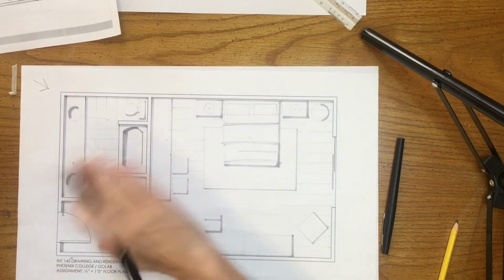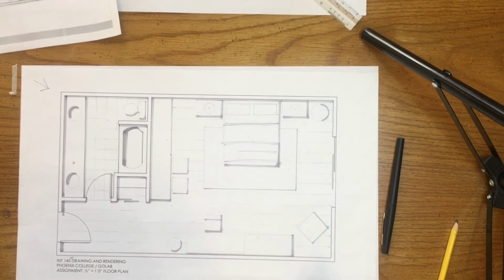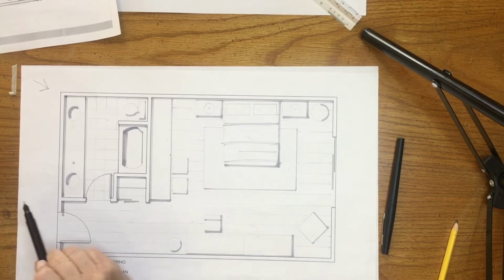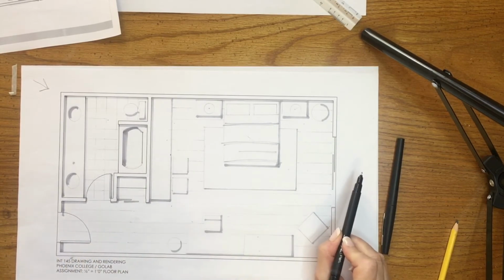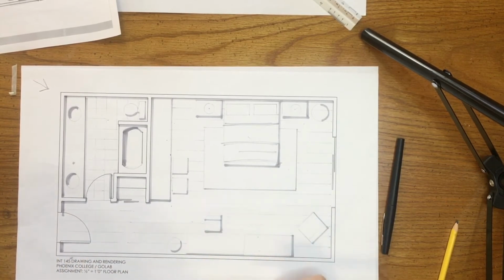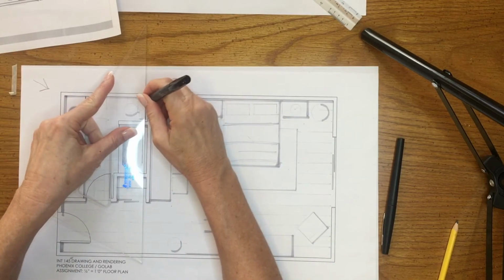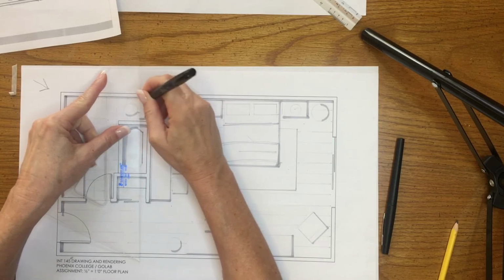But I find, so that I'm not constantly rotating my page for your video, I'm just going to go through and do all the vertical lines, and then I'll turn it around and throw in those horizontal lines. You don't have to do it this way. It's just so that we don't have that dizzy feeling.